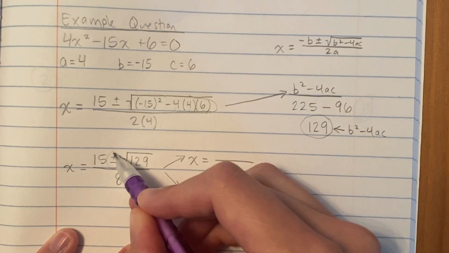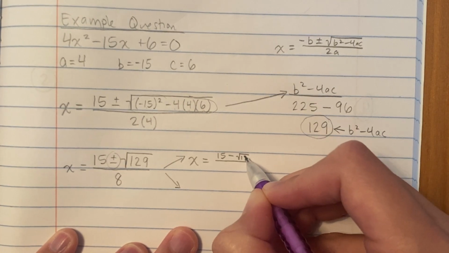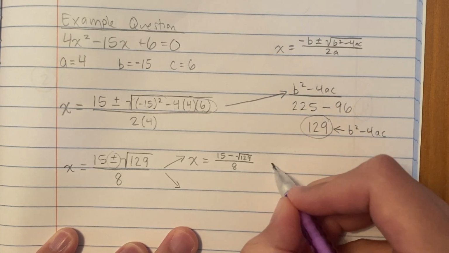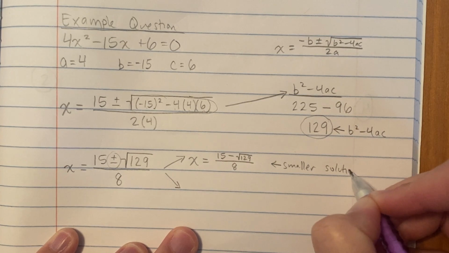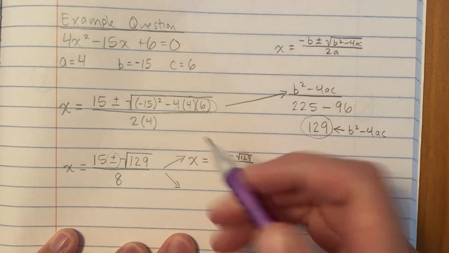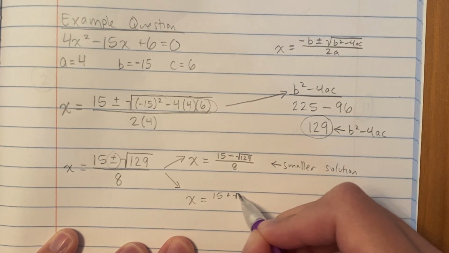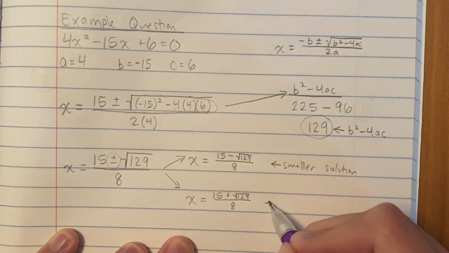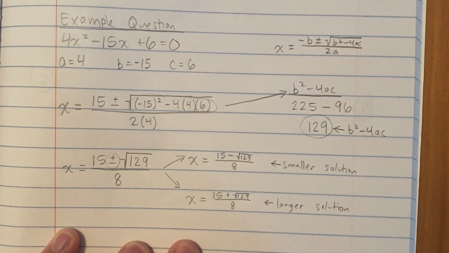Okay, this plus or minus still means two solutions, so it's going to be 15 minus the square root of 129 over 8. Okay, now that's going to be my smaller solution because I'm subtracting this number, so that's going to create a smaller solution. And my larger solution is going to be when I add that number instead, because it's still a number, so if I subtract it, my answer is going to get smaller, and if I add it, it's going to get bigger.